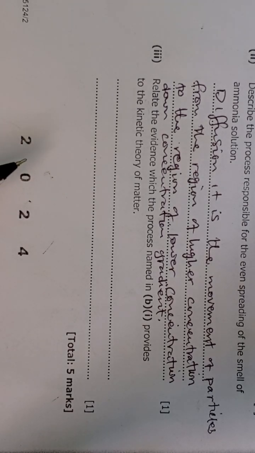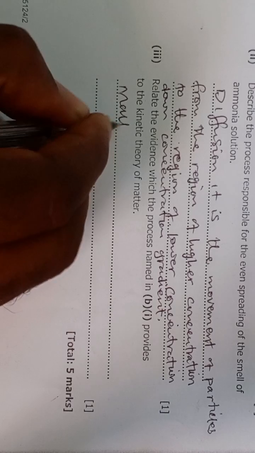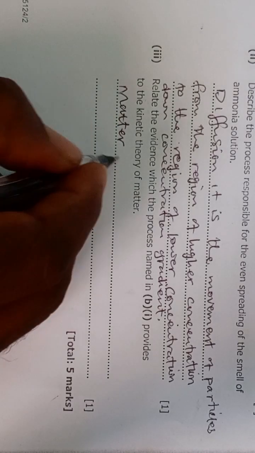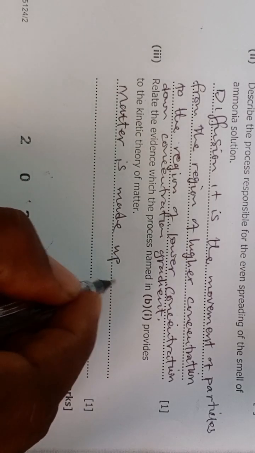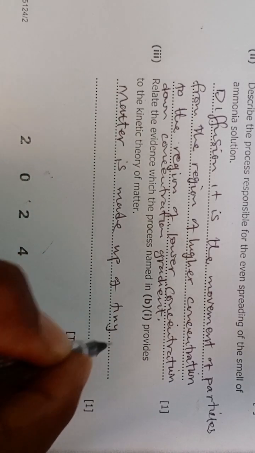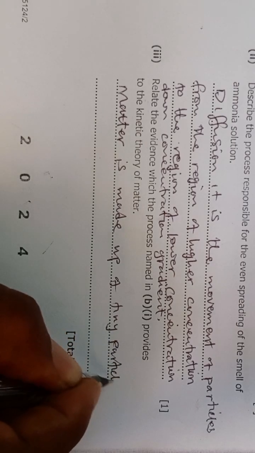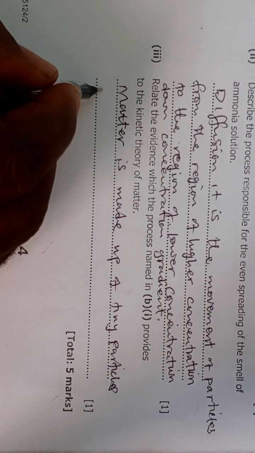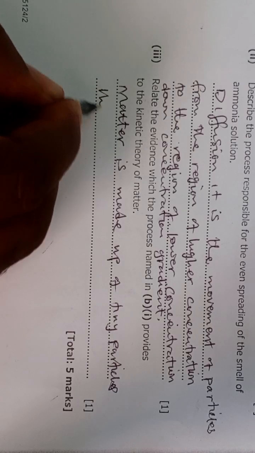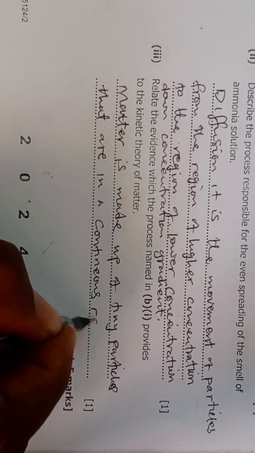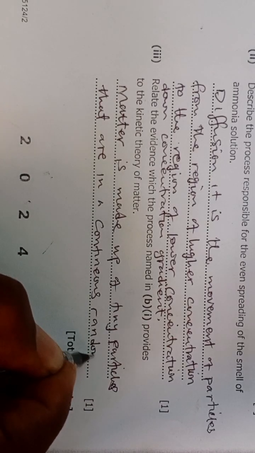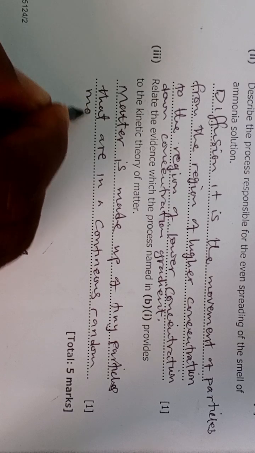So the evidence diffusion provides to the kinetic theory of matter is that matter is made up of tiny particles that are in a continuous random motion.